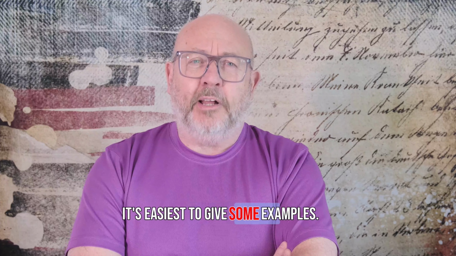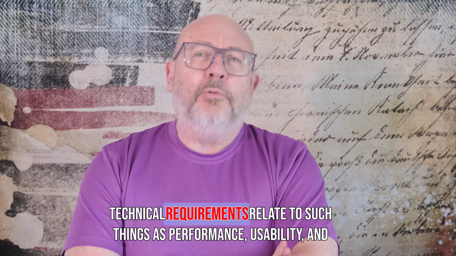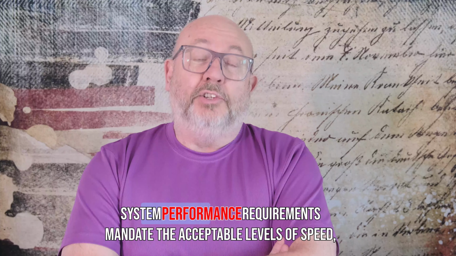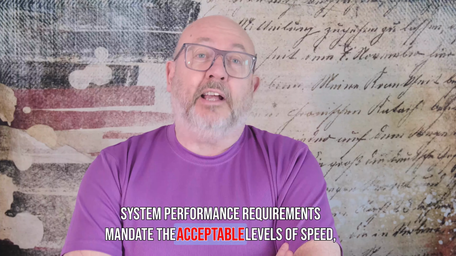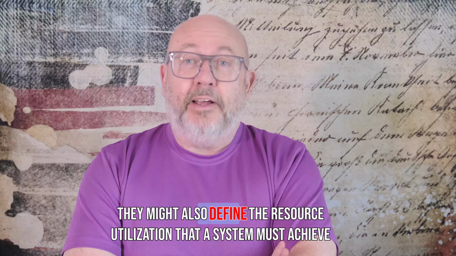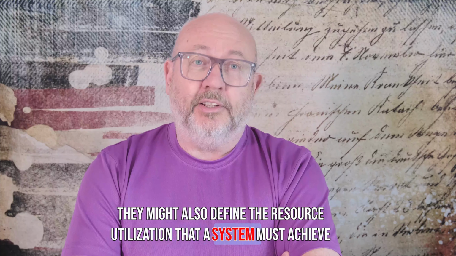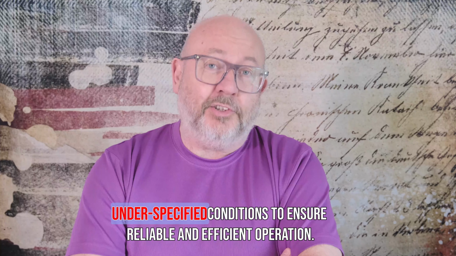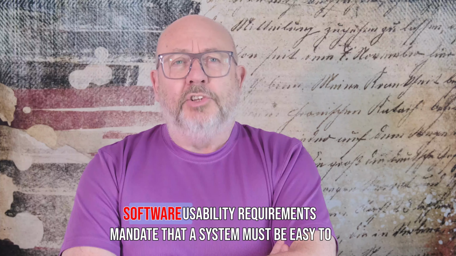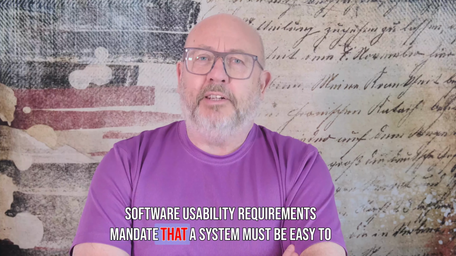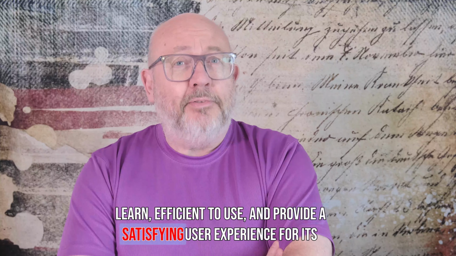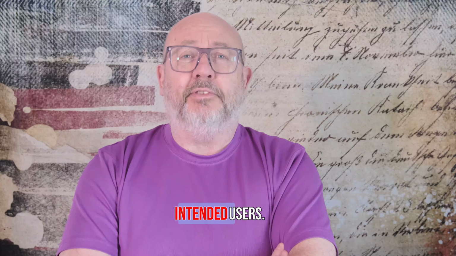It's easiest to give some examples. Technical requirements relate to such things as performance, usability, and security. System performance requirements mandate the acceptable levels of speed, responsiveness, and scalability. They might also define the resource utilization that a system must achieve under specified conditions to ensure reliable and efficient operation. Software usability requirements mandate that a system must be easy to learn, efficient to use, and provide a satisfying user experience for its intended users.